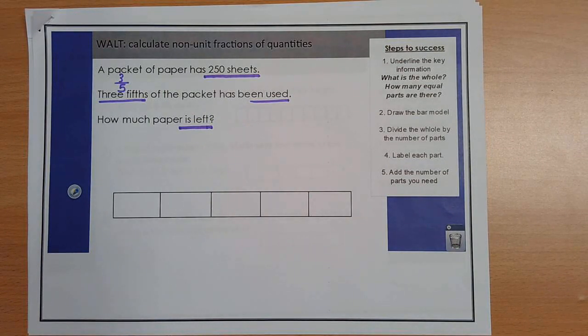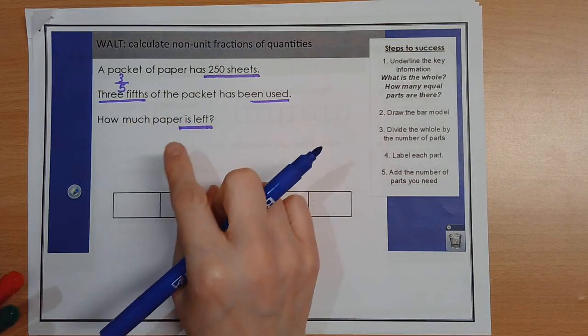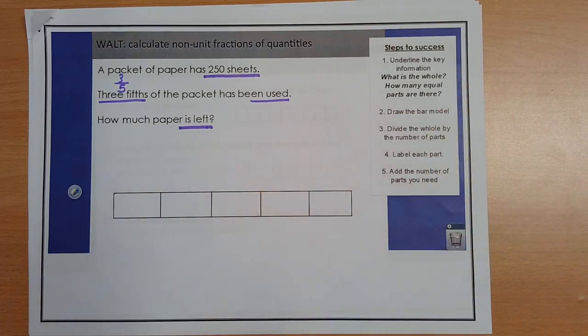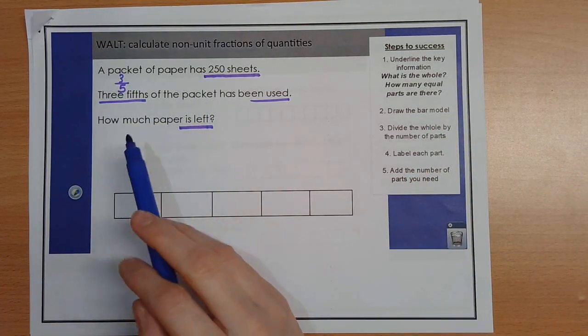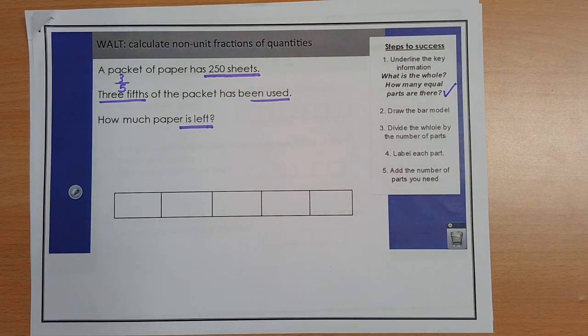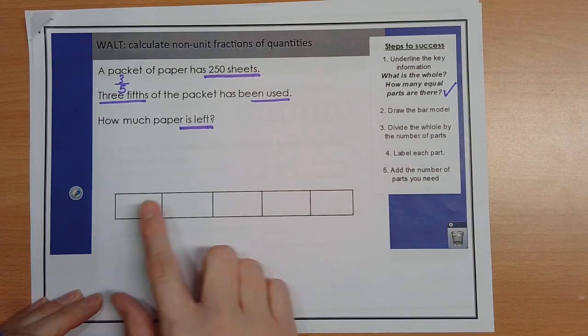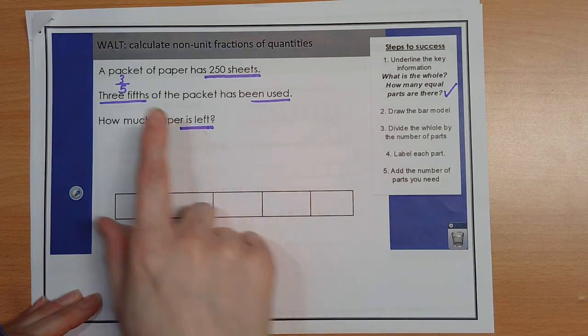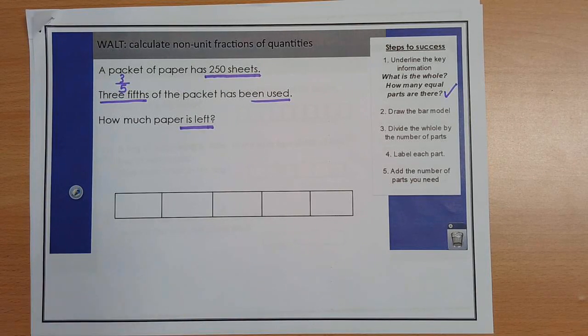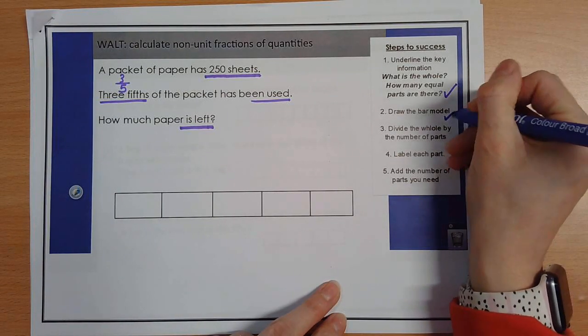So it's a little bit different this time because I'm looking for something slightly different in my final step. So we're going to follow the steps first and then we'll have a think about that afterwards. So first of all, I've underlined my key information. I now need to make sure I've got my bar model to help me. So I've got 1, 2, 3, 4, 5 parts because again, this question is asking me in fifths. So I've got 5 equal parts. So I've got my bar model.